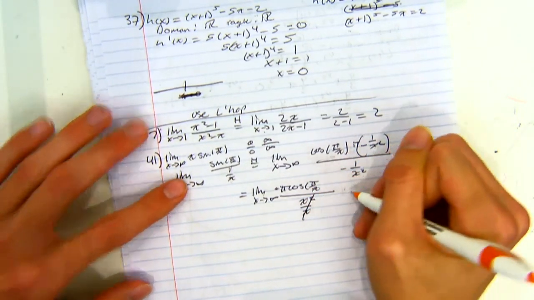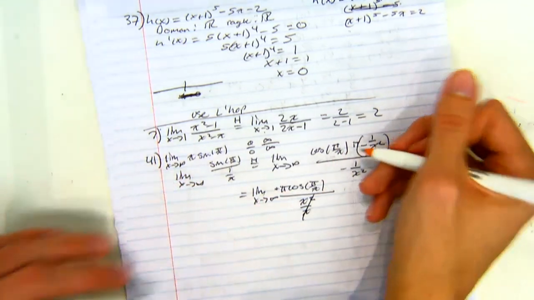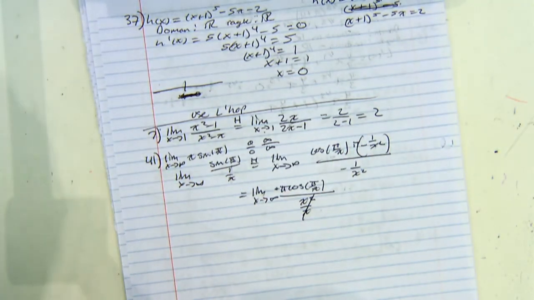This cancels, and you could just take the limit of that. All right. Because before, if you took the limit of sine, you get 0. That's pi cosine pi over x, yeah.